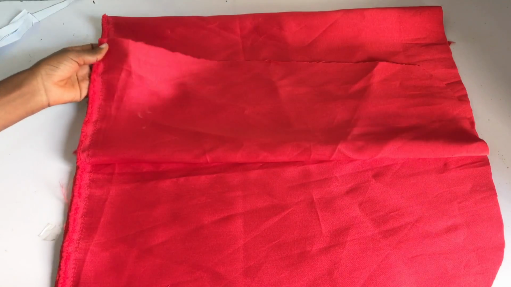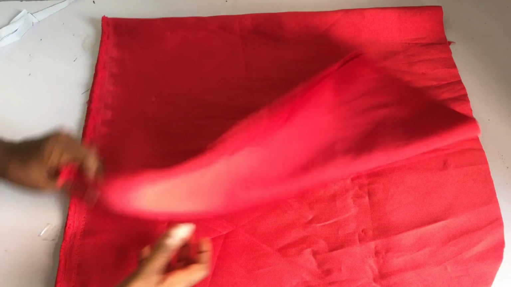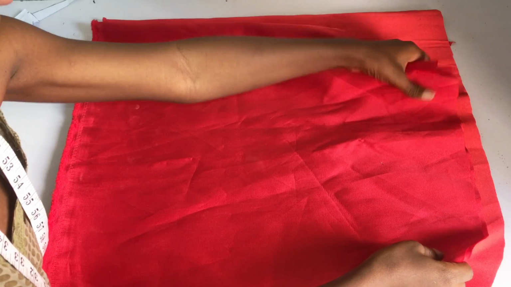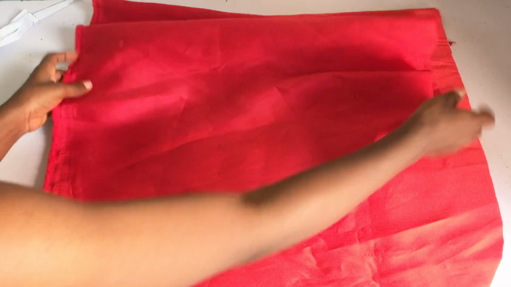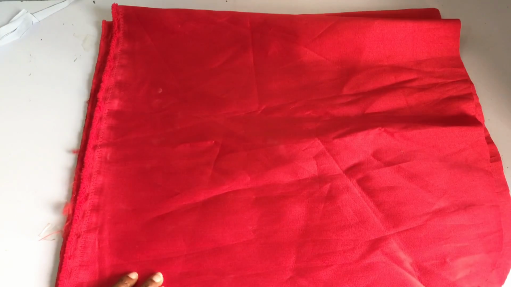So guys, after removing the pattern paper, this is what I have. I have the ruffles for both the front and the back, and I'm just going to gather it to the side of my dress like this.